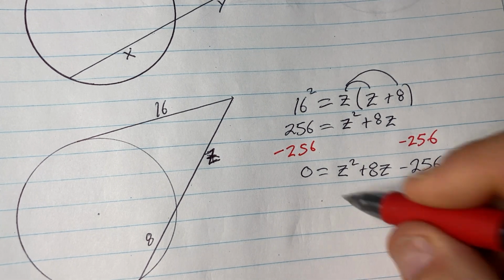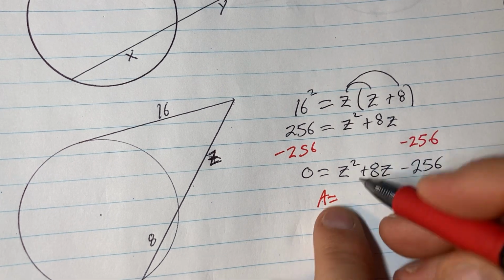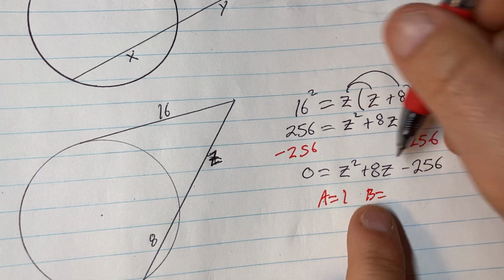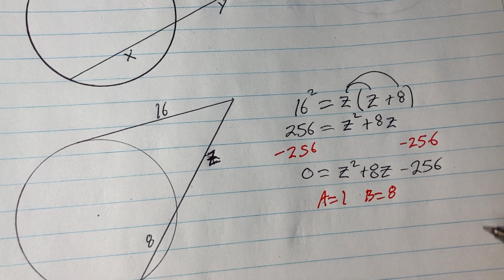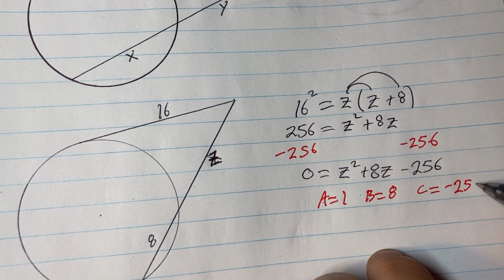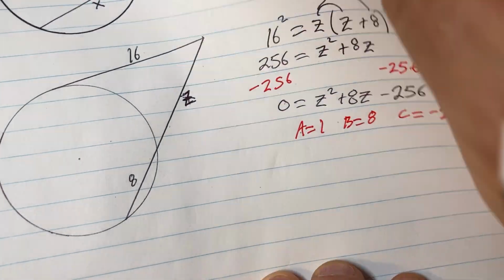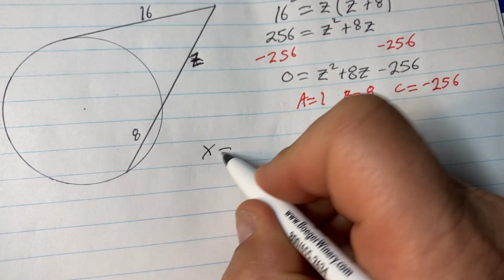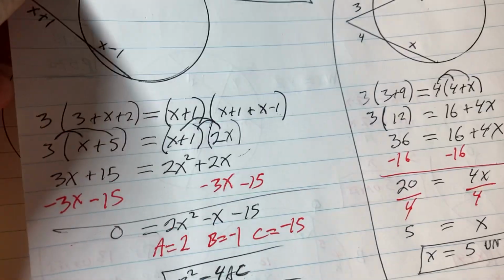So, a equals 1, b equals 8, c equals negative 256. Get some space there. All right. So we're still using that quadratic formula again.